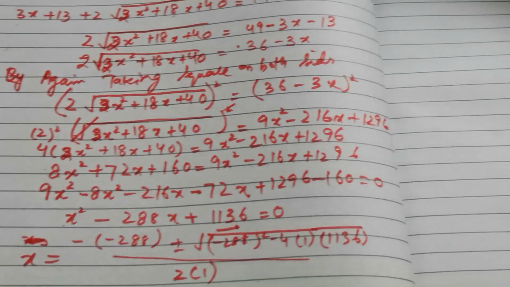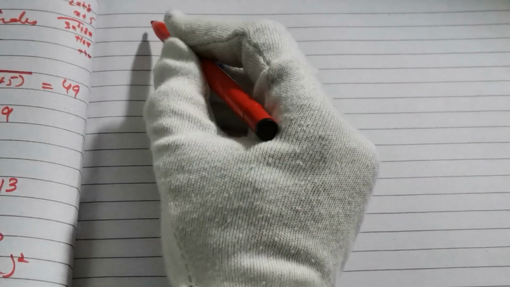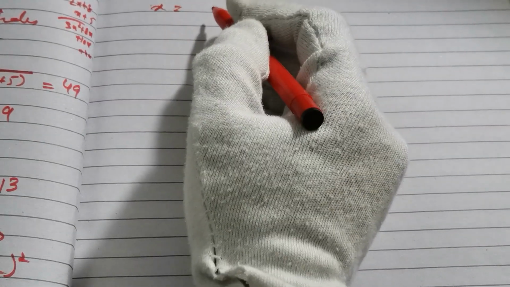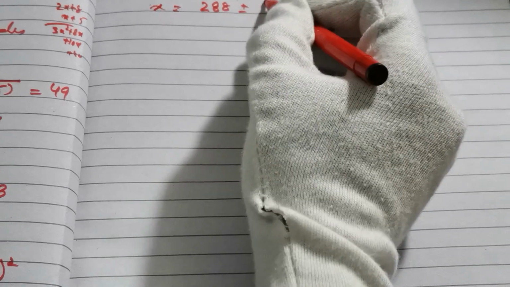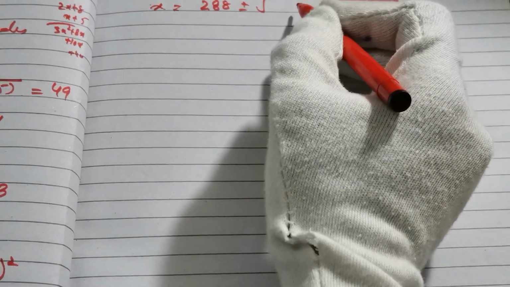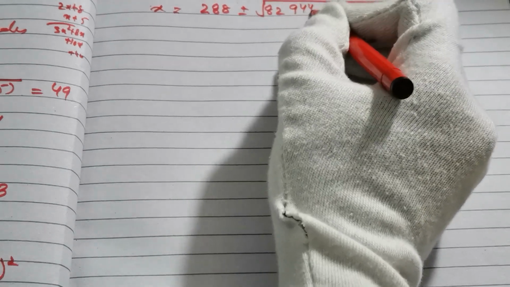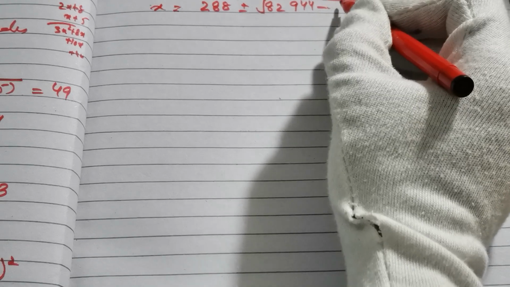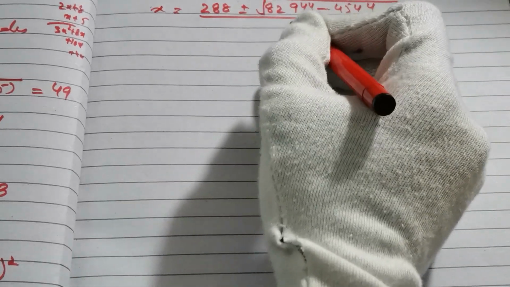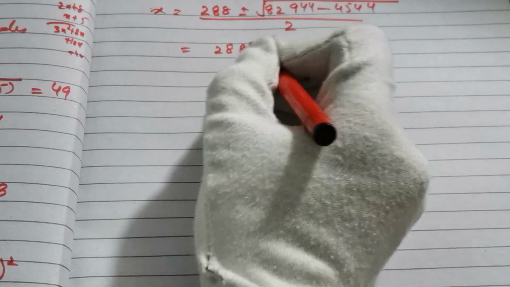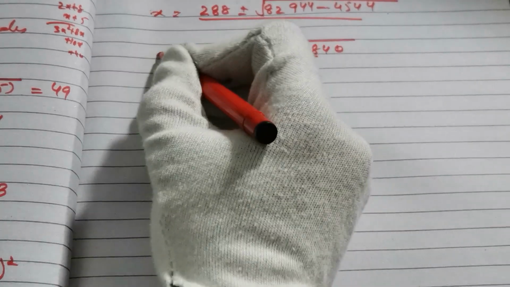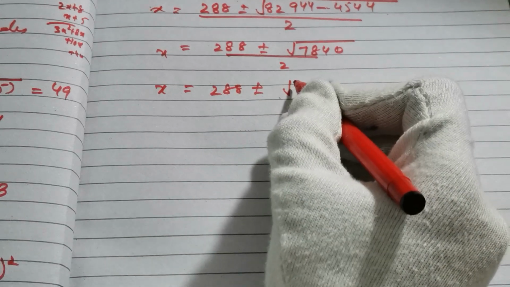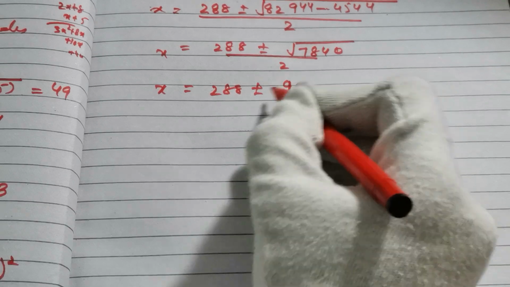Now further we'll solve. x is equal to 288 plus minus under root 288 square, which becomes 82944, minus 4544, divided by 2. 288 plus minus under root 7840 divided by 2. x is equal to 288 plus minus 280 divided by 2.